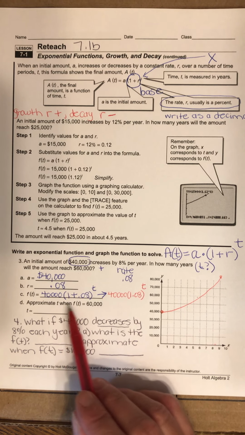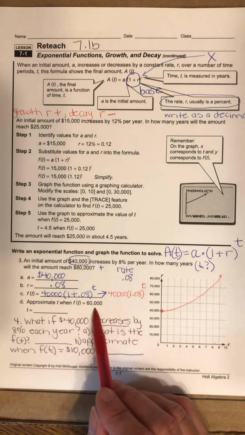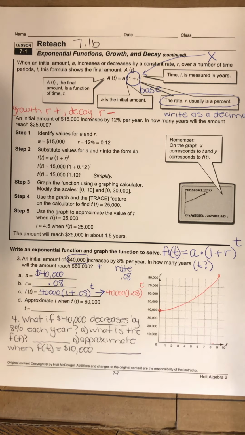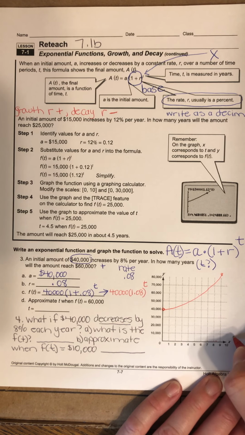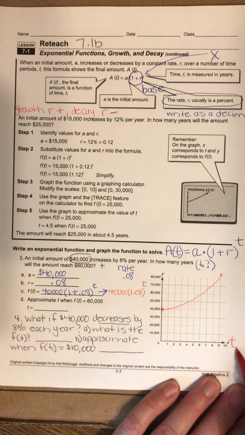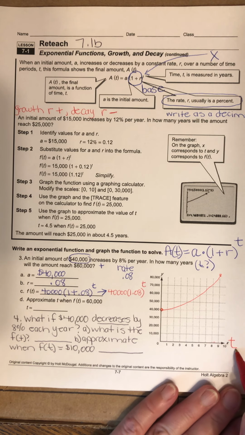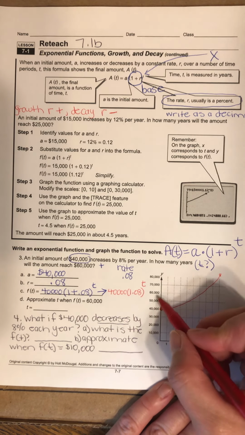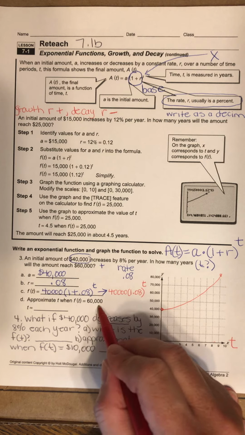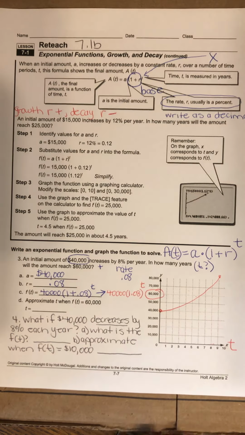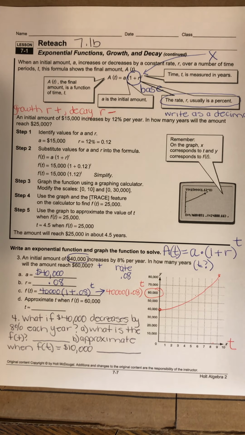Approximate the time when the function is 60,000. Well, notice what they're saying is the time is the x on the graph. So they're saying about what time are you at a function value, a y value of 60,000? Okay, let's take a look.